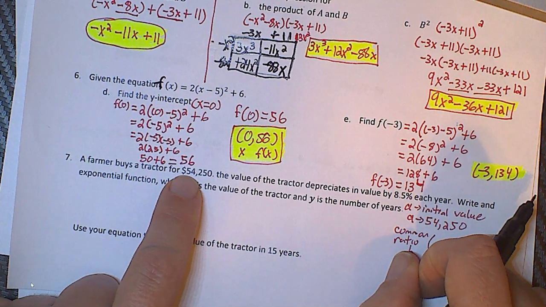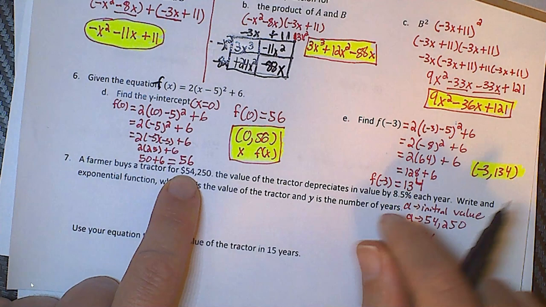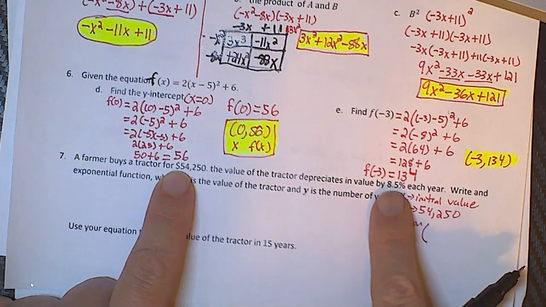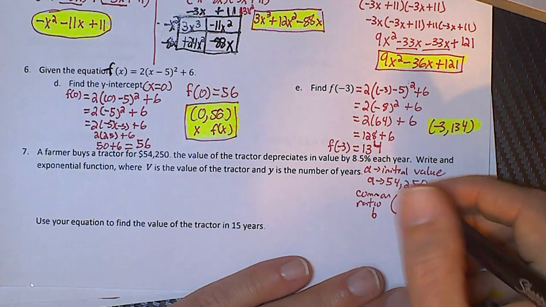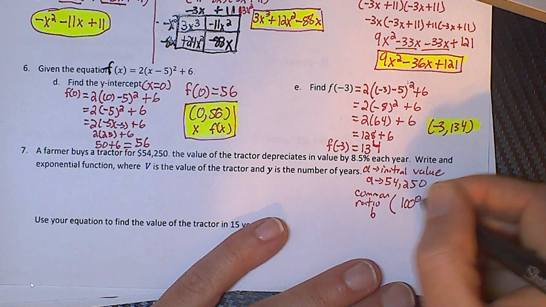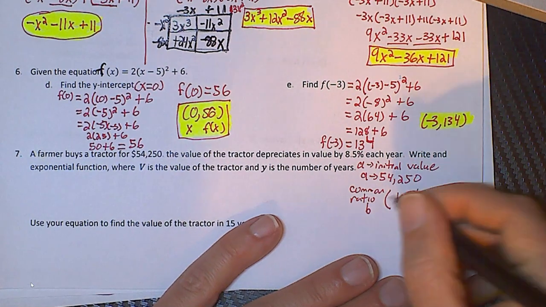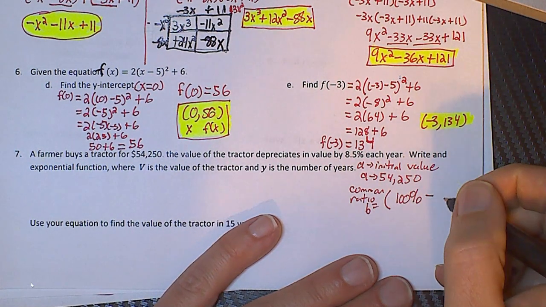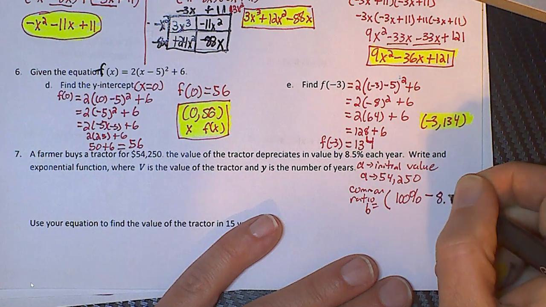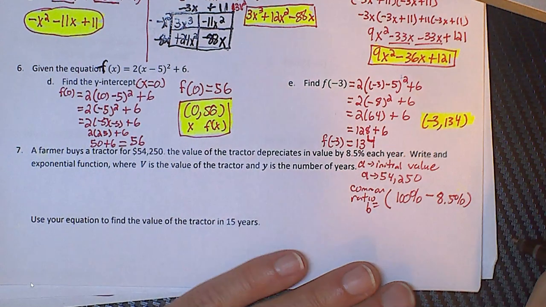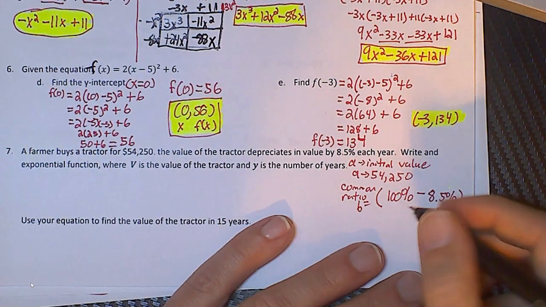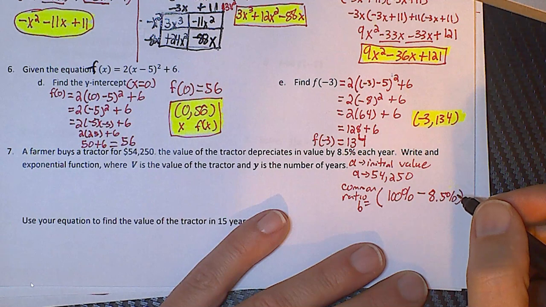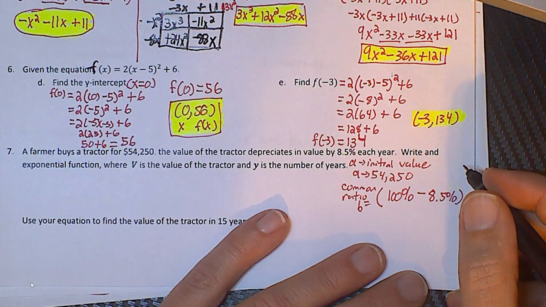If we do 100% of 54,250, we get 54,250. And then we're taking away 8.5% from that. Okay, so 100 minus 8.5 would be what, 91.5?